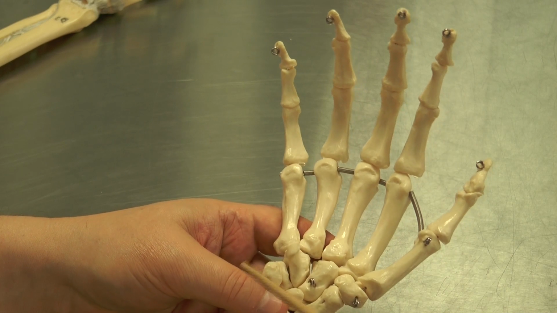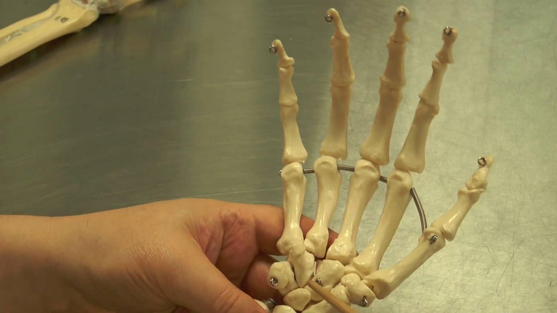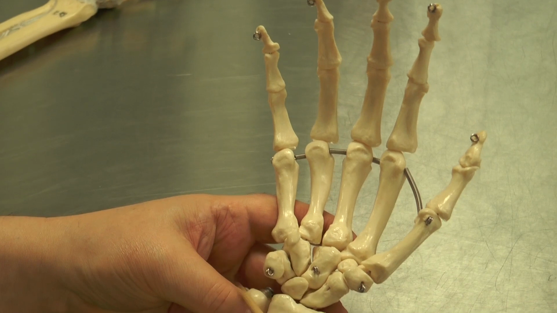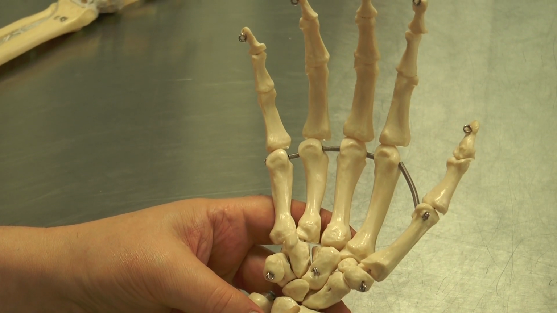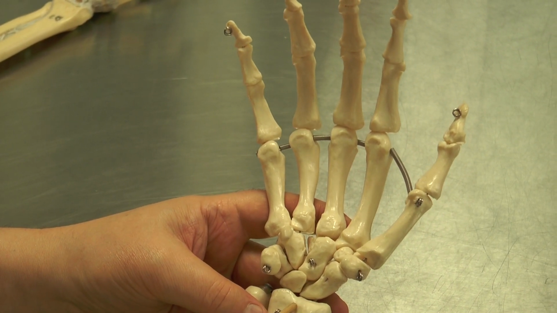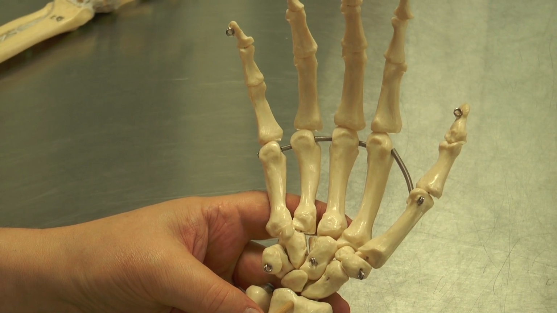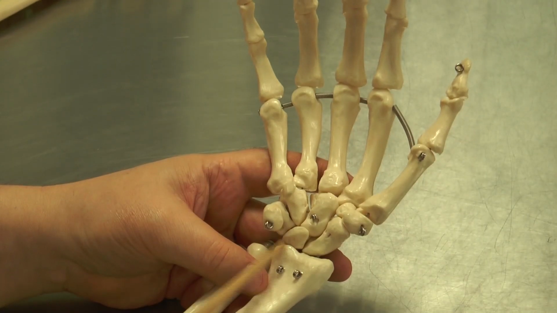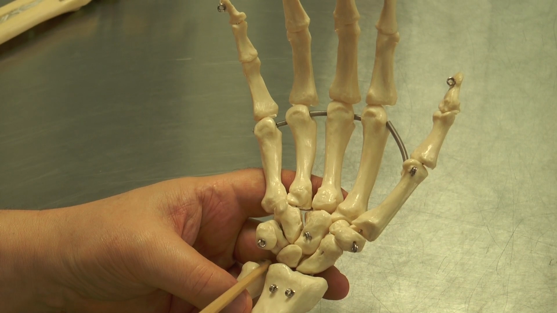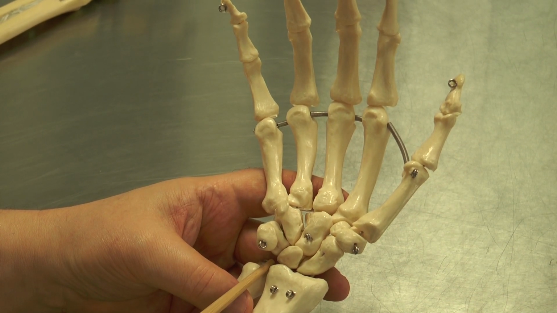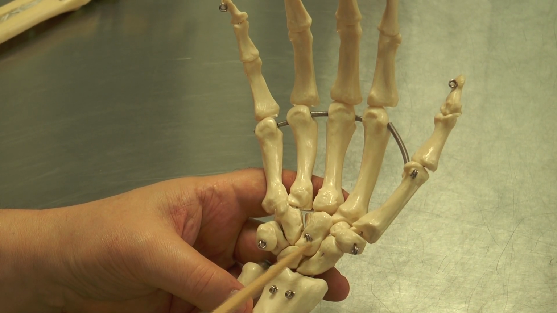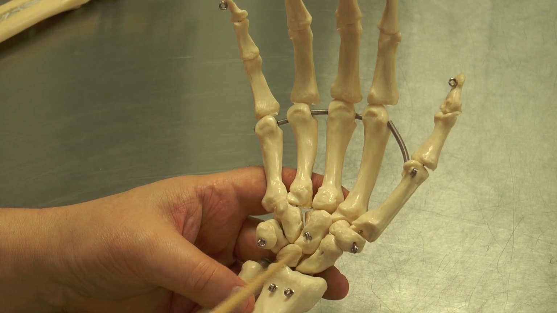So let's look at the articulations. We have the wrist joint, by the way, at the beginning, formed by the radius and scaphoid, lunate, and triquetrum, and also the articular disc participates in this joint, the radiocarpal joint.